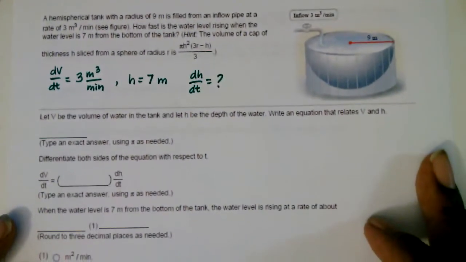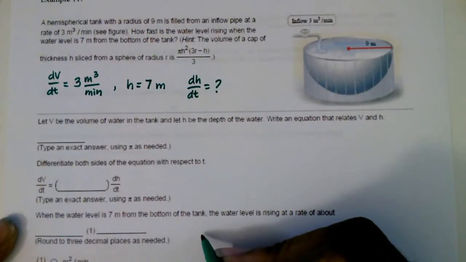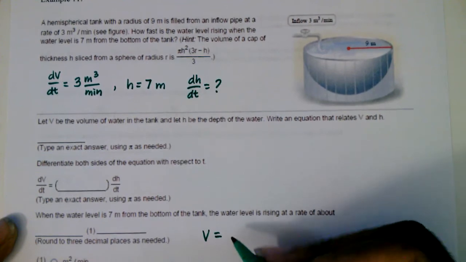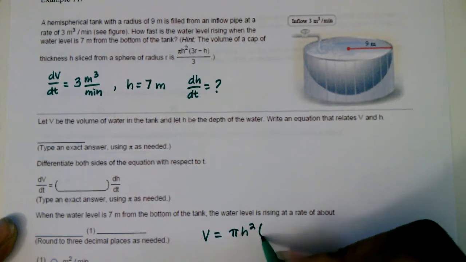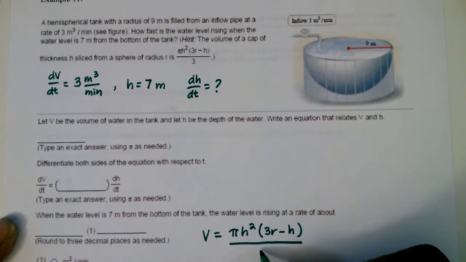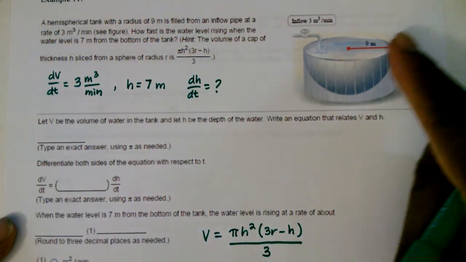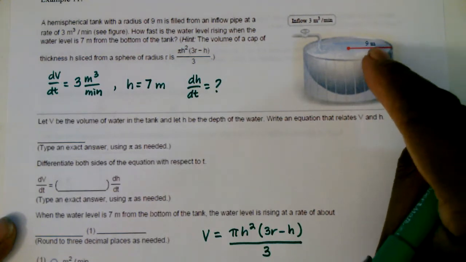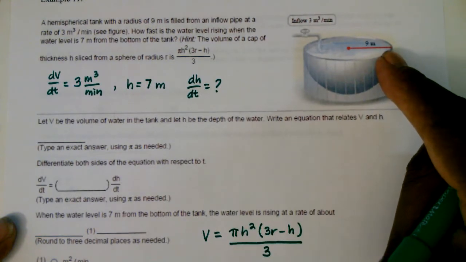Okay, so let me do this. That formula that they give us, the volume of the cap of thickness H from a sphere of radius R, is pi times h squared times 3r minus h. Oh, that's divided by 3. I know something else here. I see the radius here of this hemispherical tank.